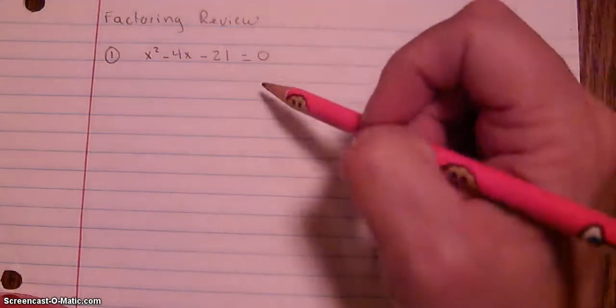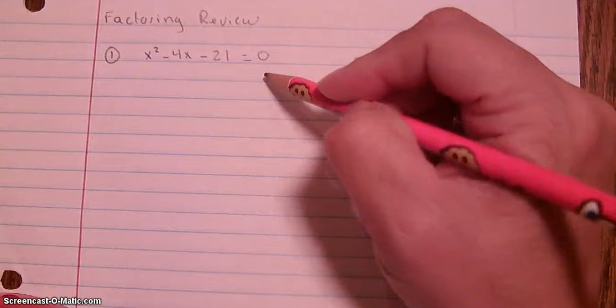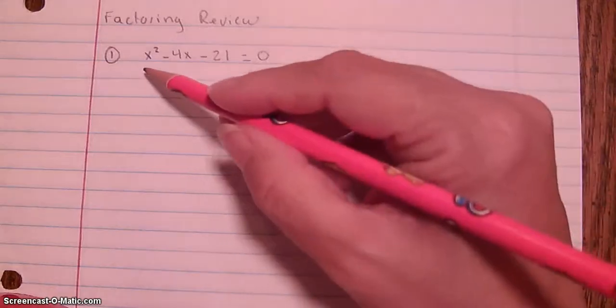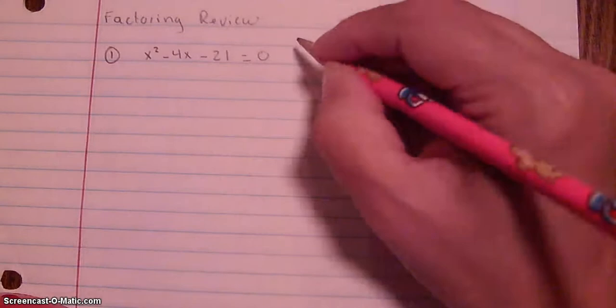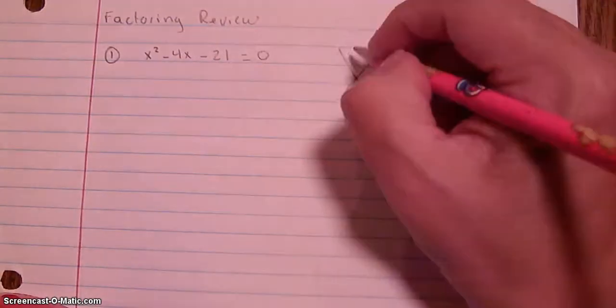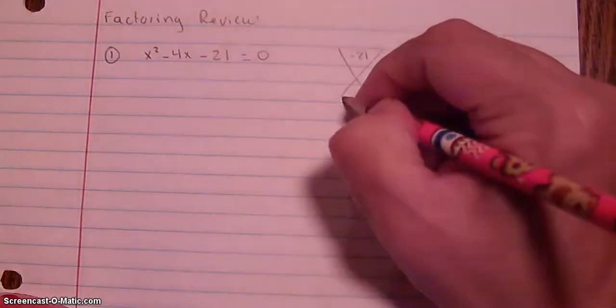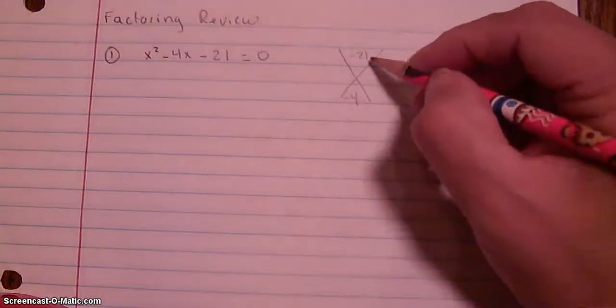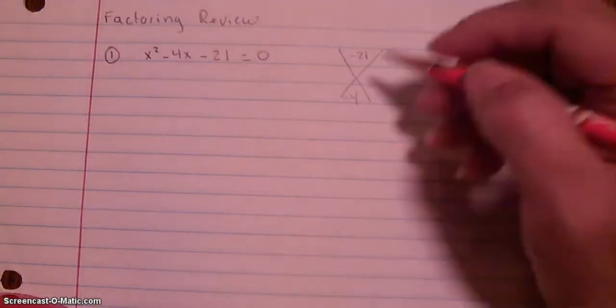So you want to ask yourself, is there any GCF between x squared, 4x, and 21? So other than this GCF of 1, we don't have a common factor. So remember, when my a is 1, we do the little puzzle thing where I make the x, and here we put a times c, which would be negative 21, and then we put our b here. So I want factors of 21 that are going to add to give me negative 4.